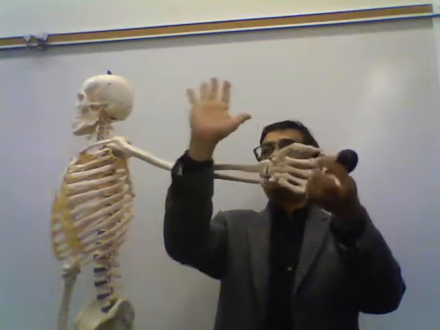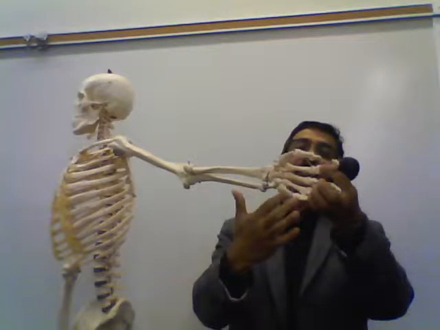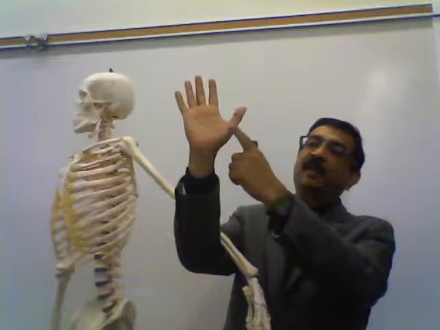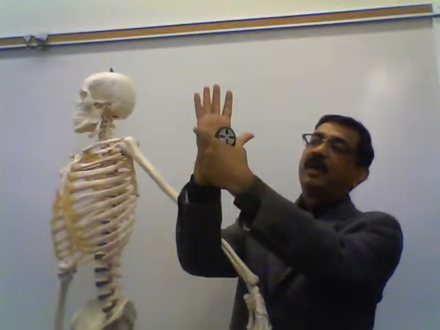Metacarpals. There are 5 metacarpals. Those are in the palm, and we count number 1 from the one below the thumb. So 1, 2, 3, 4, 5.